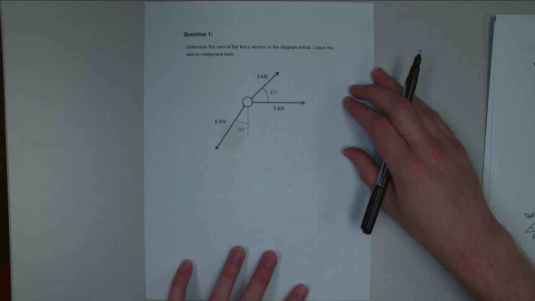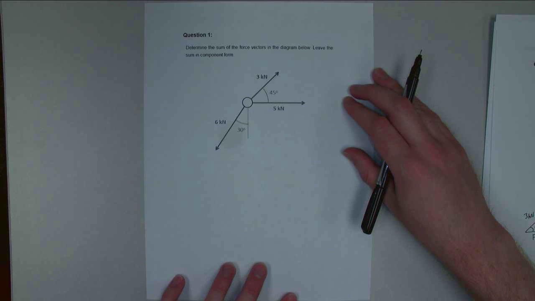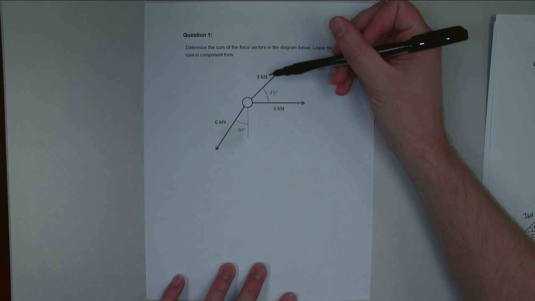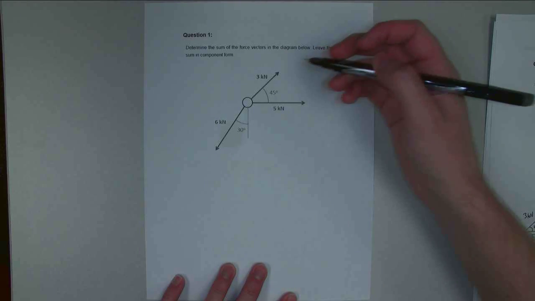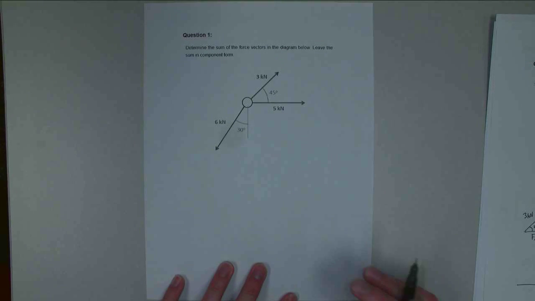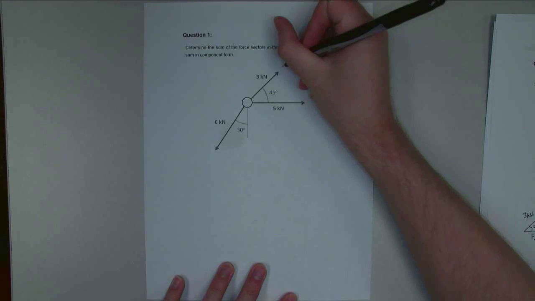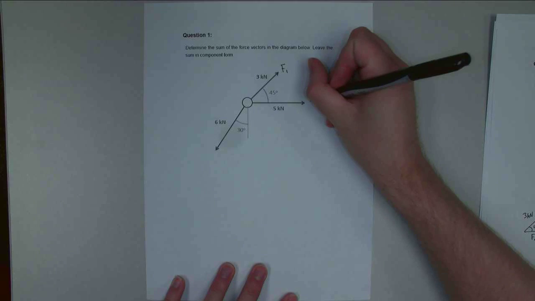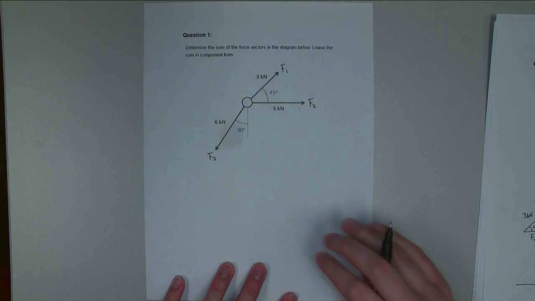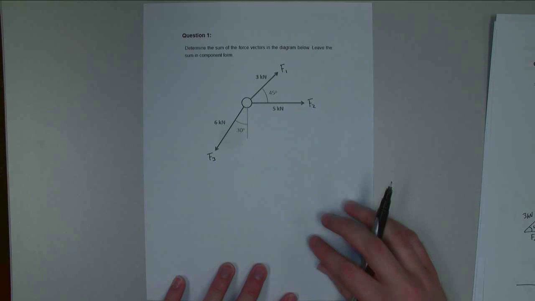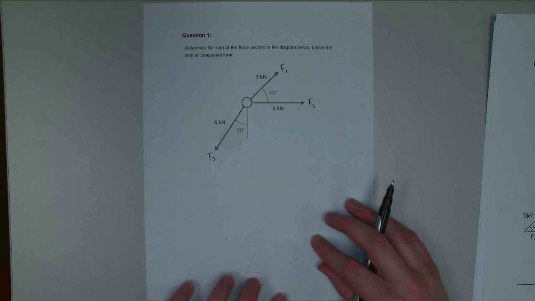Hello, for this video problem we are asked to find the sum of these three force vectors here. So we've got a 3 kilonewton force, a 5 kilonewton force, and a 6 kilonewton force. And the first thing I'm going to do is to label these forces so I can keep track of them. I'm going to call this one F1, this one F2, this one down here F3. No rhyme or reason really to picking these labels, I just need to be consistent.